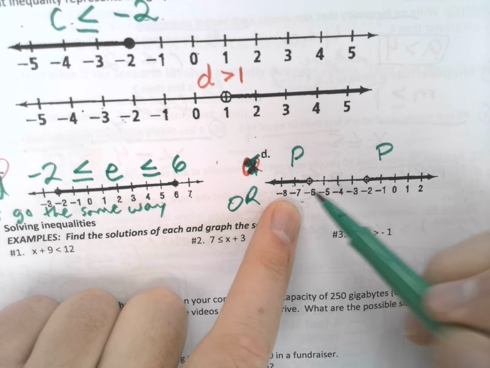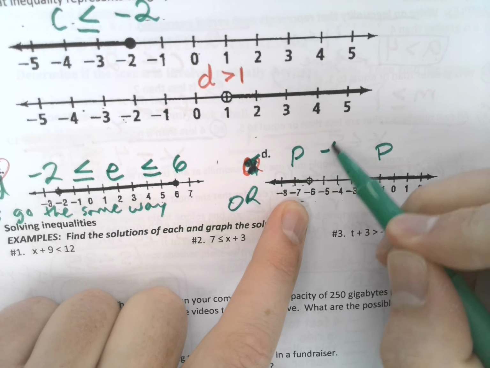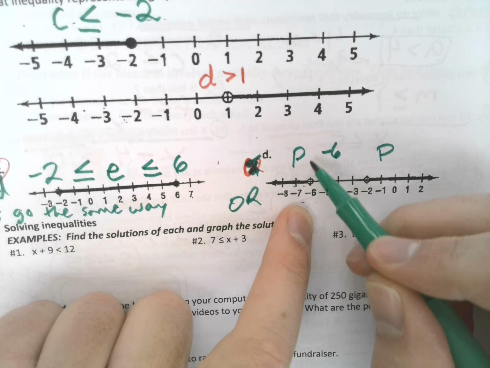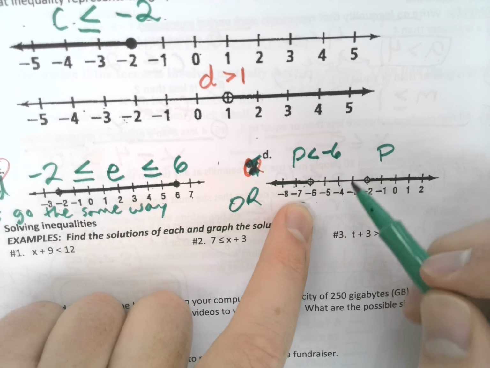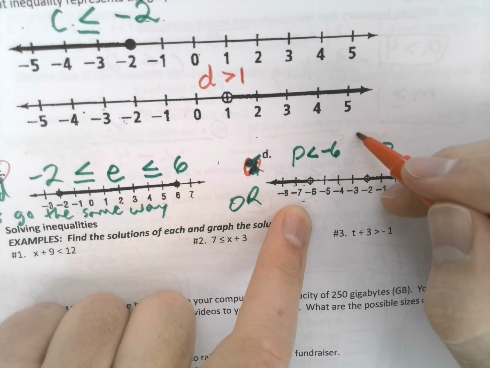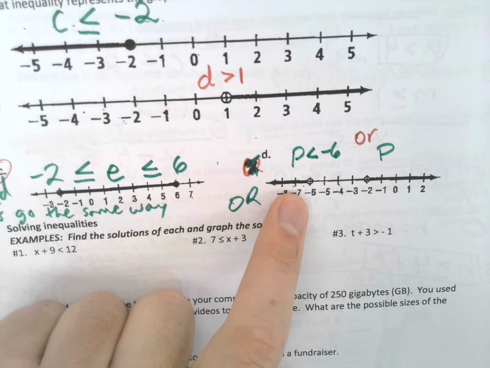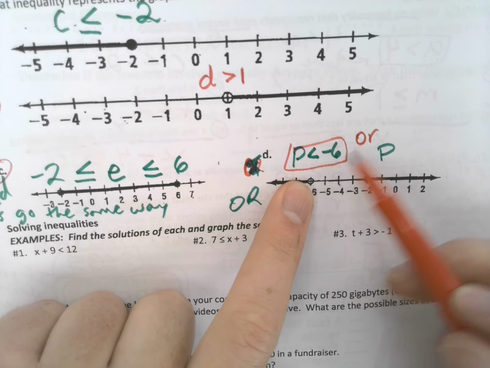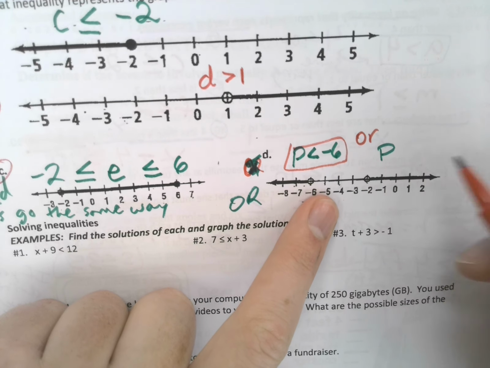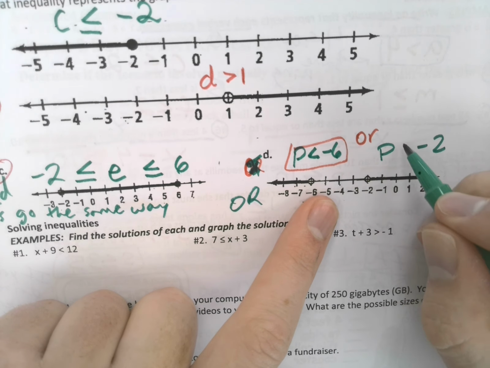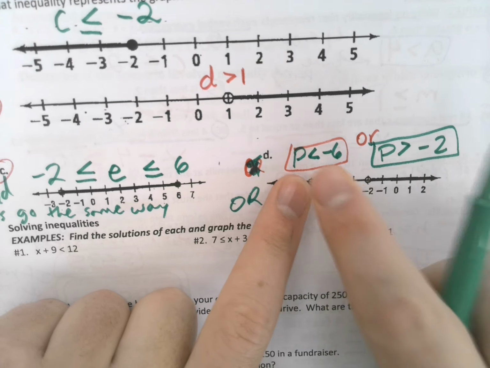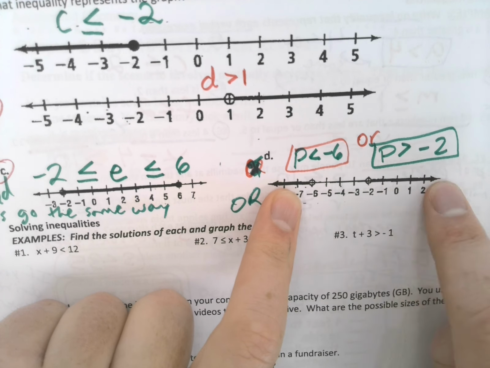So how does P, let's start with negative 6. How does P compare to negative 6? Is it bigger than negative 6 or smaller than negative 6? Looks like it's smaller, doesn't it? Or, so P could also be something else here. So we know P is less than negative 6. Or, how does P compare to negative 2? Looks to me like it's greater than, right? We're shading to the right. So P is less than negative 6 or P is greater than negative 2.